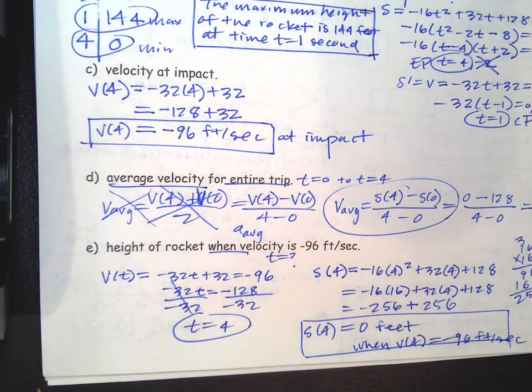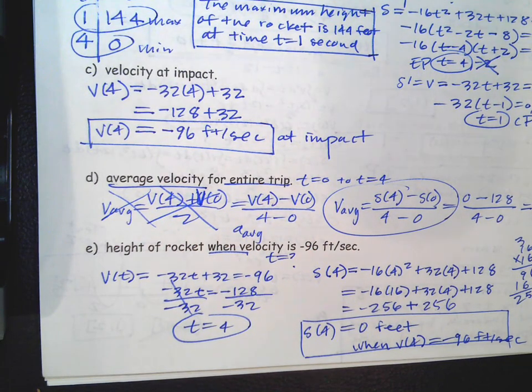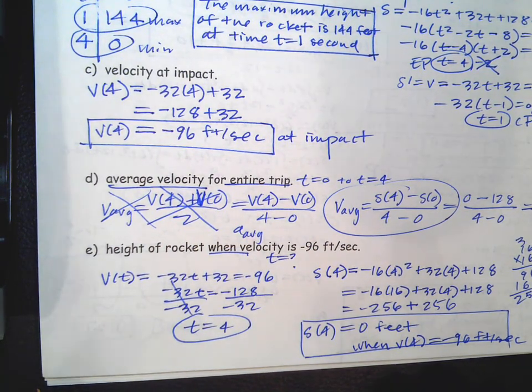So we're kind of answering some of the questions that we've even asked before with motion problems back in chapter 1 on some of these. So that's it.